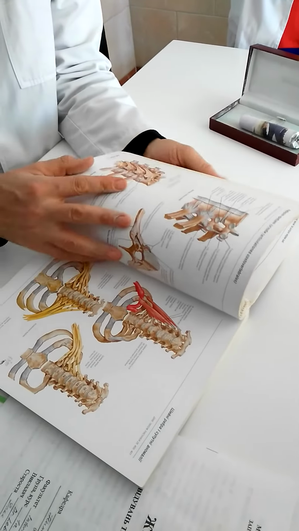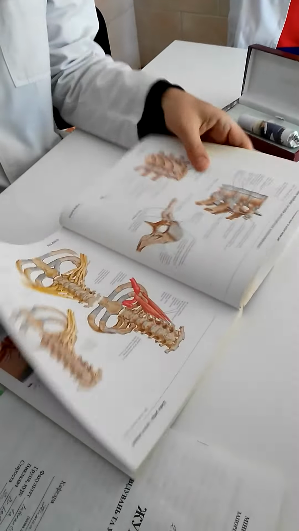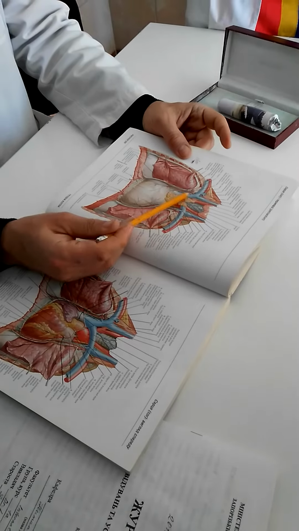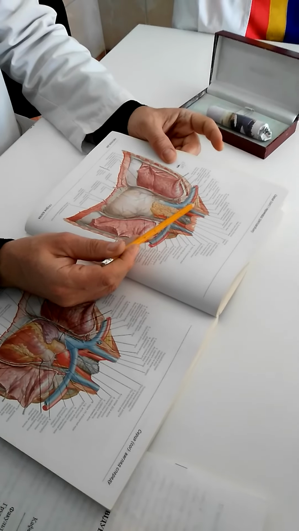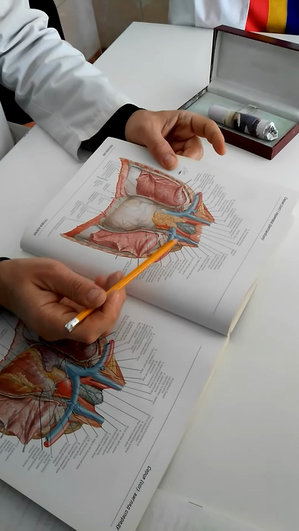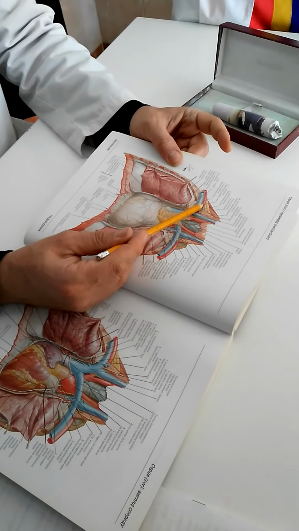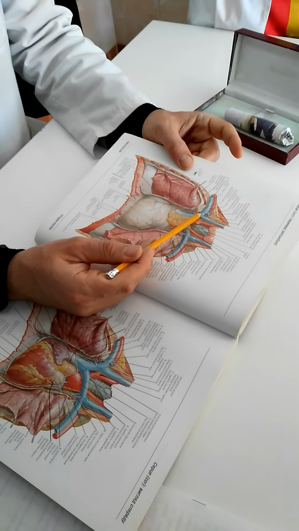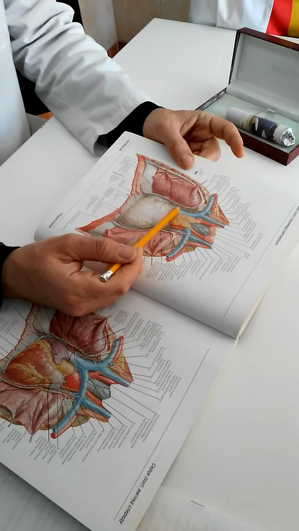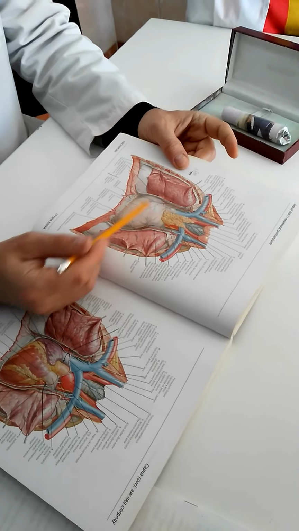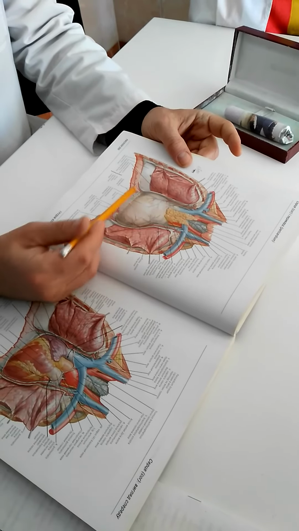Now let's find the thoracic cage. And you see this one, yellow. On the anterior side of musculus scalenus anterior, then between arteria and vena subclavia, in the back of vena subclavia, in front of the roots of the lung, to the lateral side of the pericardium, and then it goes to the diaphragm.